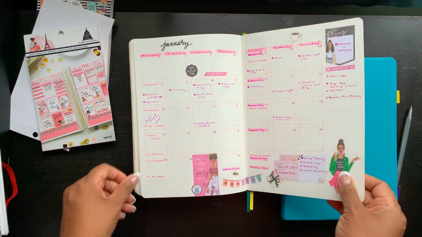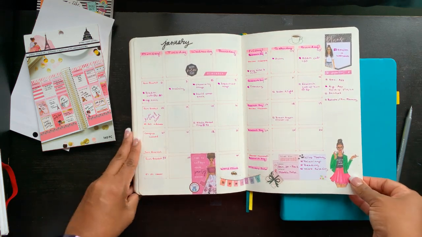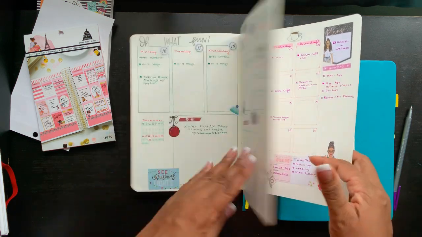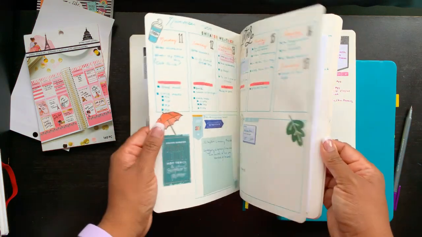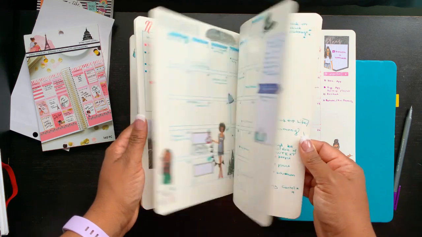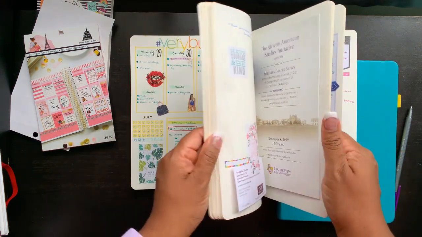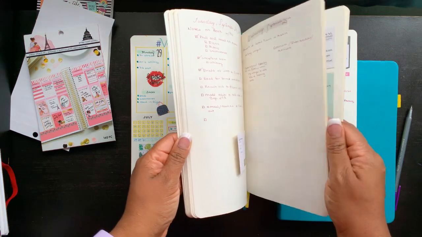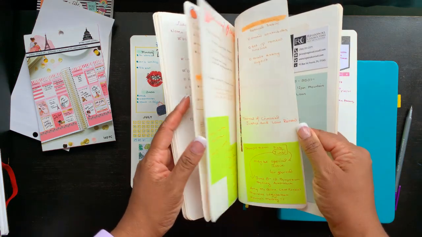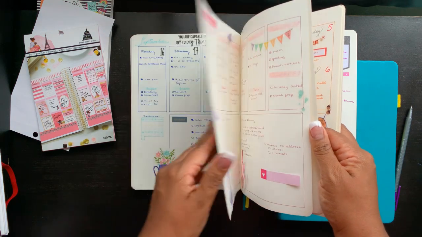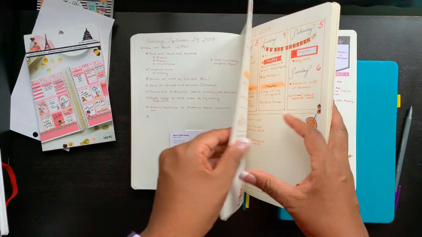And in January, I had my monthly layout, which for the month of January, I loved this layout. I did it in December. Actually, I think the first time I did this layout was in October. Hold on. Is that when I did it for the first time? I'm almost positive it is.